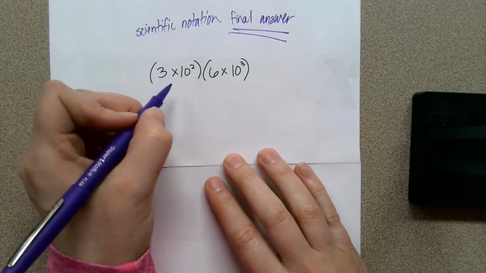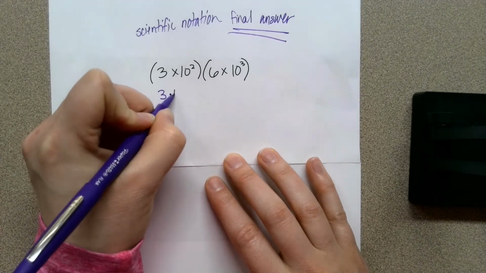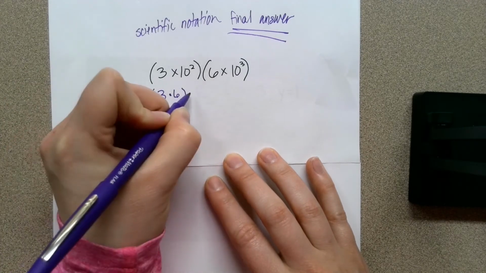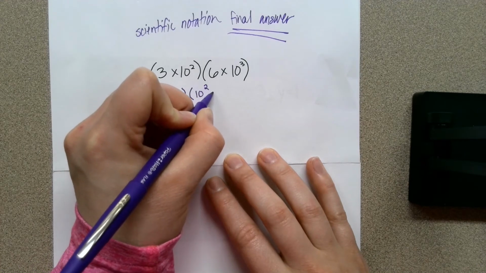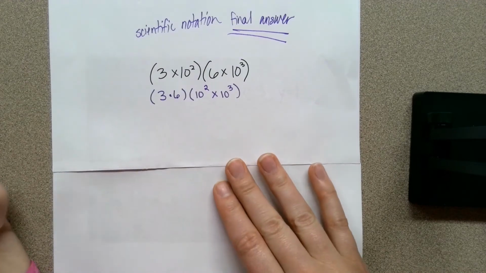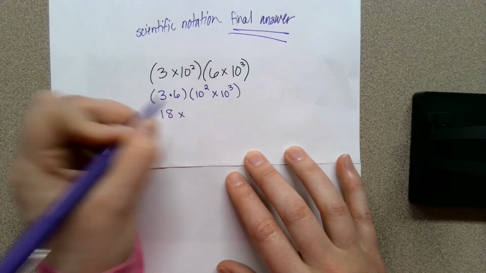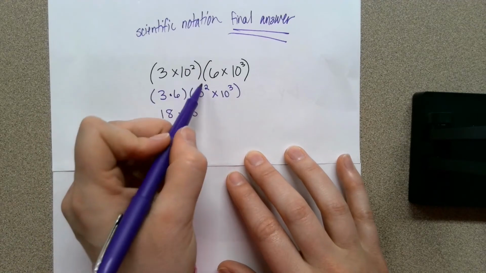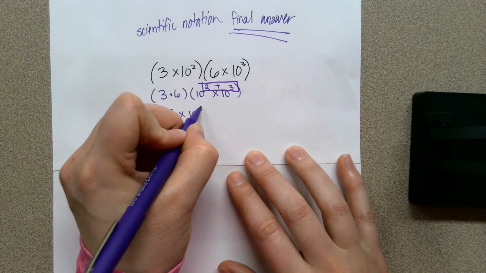So what we're going to do is use that commutative property to change the order and make it 3 times 6 instead, also multiplied by 10 squared times 10 to the third. From there we know that 3 times 6 is 18. Then we'll be multiplying by 10 like bases, so we add those exponents, which is 5.